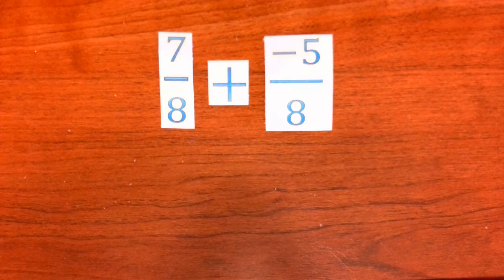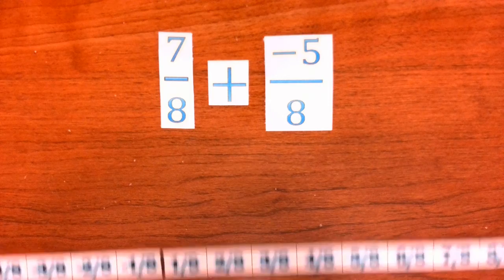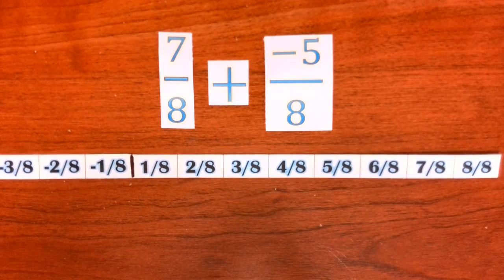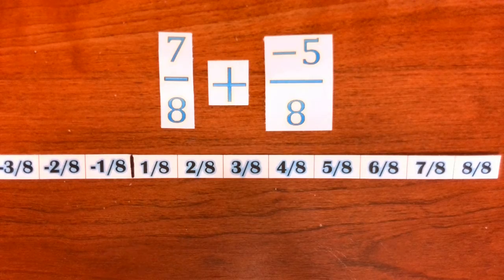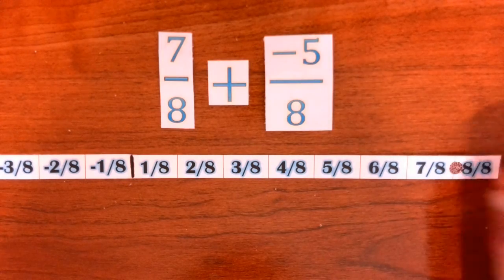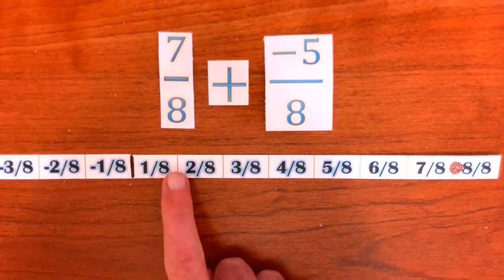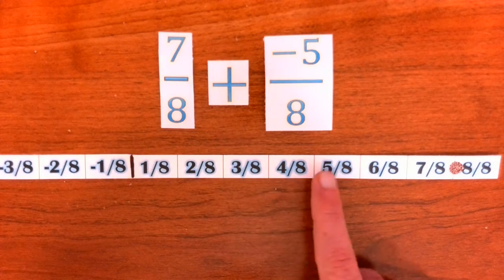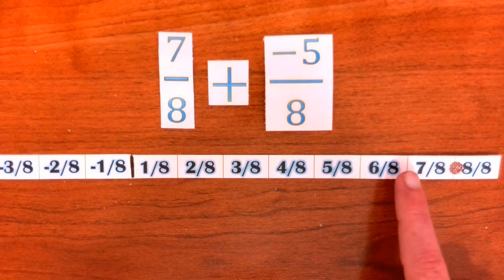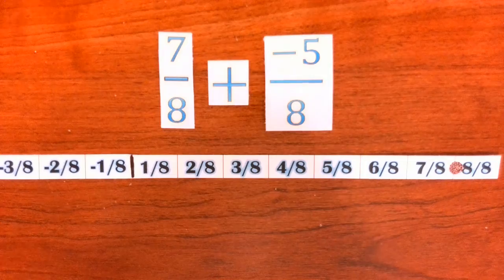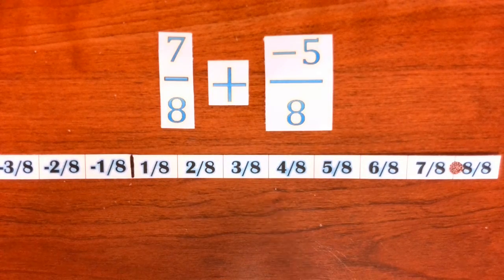Suppose that I wanted to solve 7/8 plus negative 5/8 by using a number line. Well, first of all, I'm going to need to have a number line with everything in eighths. Then I'm going to need to place my marker at 7/8. And it is at 1/8, 2/8, 3/8, 4/8, 5/8, 6/8, 7/8. Because I'm adding negative 5/8, I'm going to need to move my marker backwards. I'm going to need to move it towards negative infinity.